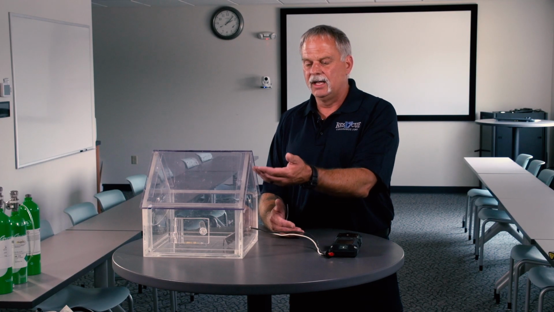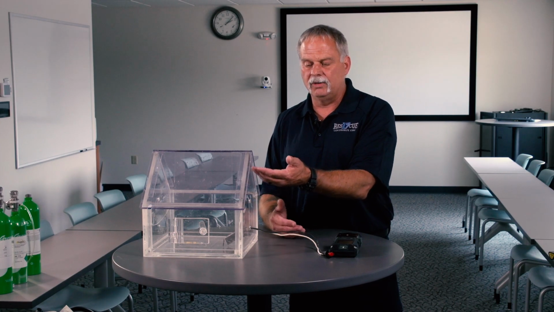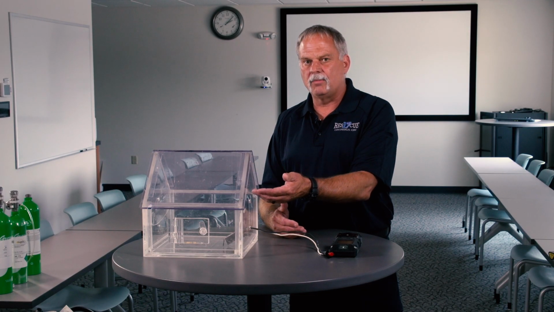And where it really becomes a hazard for us in the fire service is particularly in the wintertime or really any time. We don't know how much gas we have in that structure. Many times we'll be asked to come force entry for the gas company so they can go in and check things out.